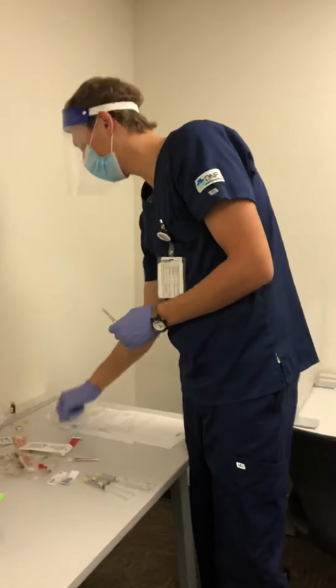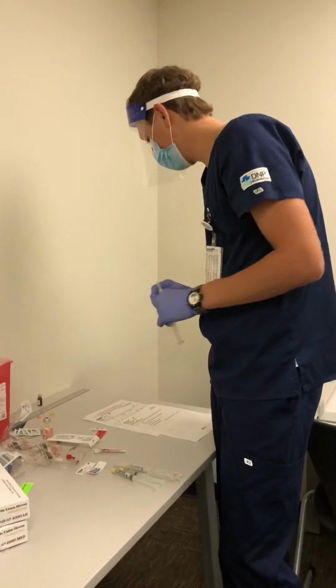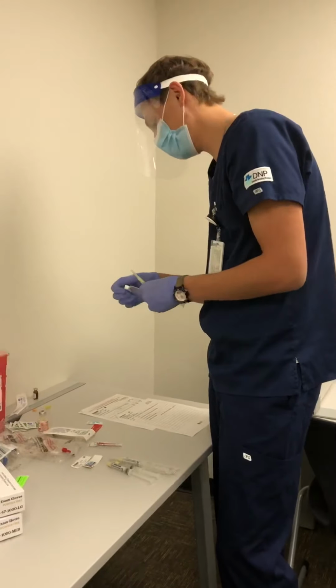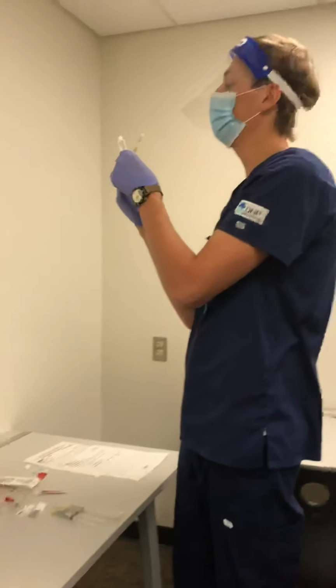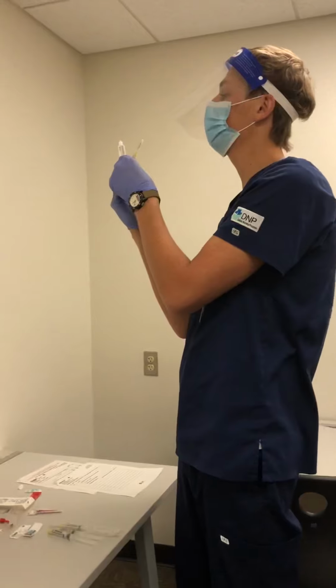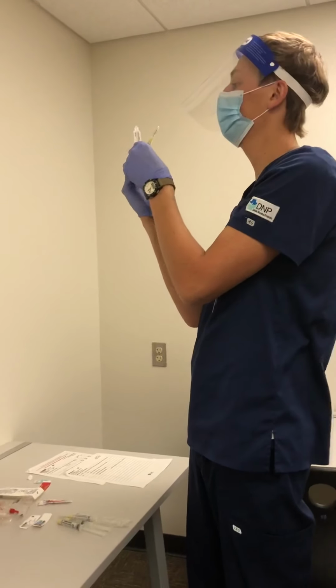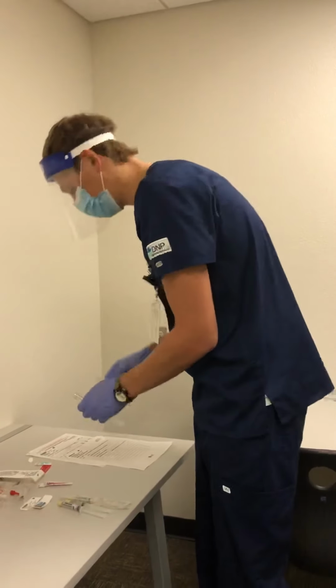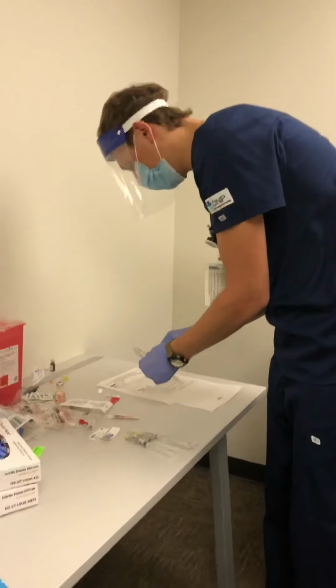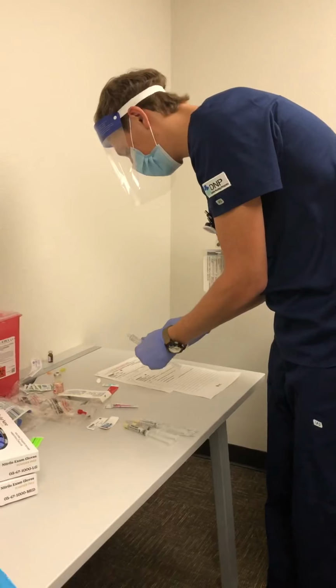Okay. And then I also need to dilute this with 1 mL of regular saline. So I just have a saline flush here. I'm going to uncap that, make sure that it's aspirating so I won't get any air in there. Okay. Just going to take my needle off from the cap.